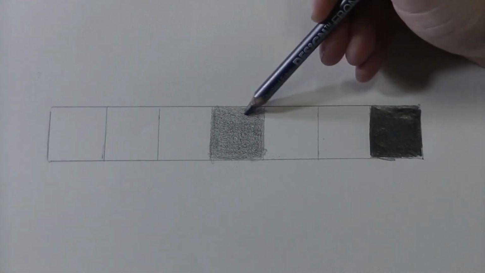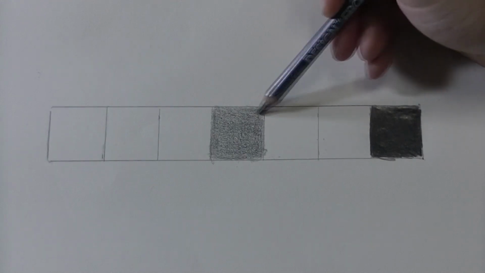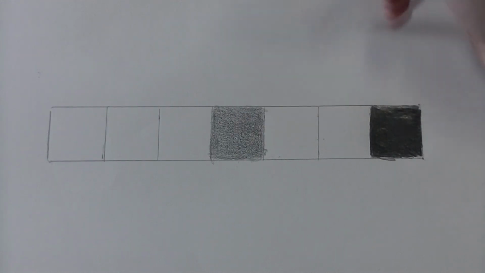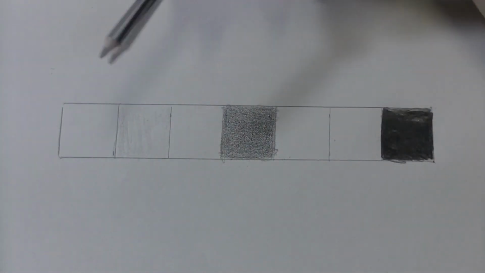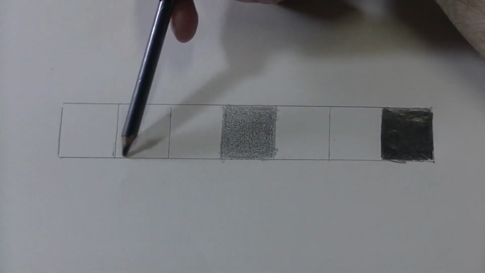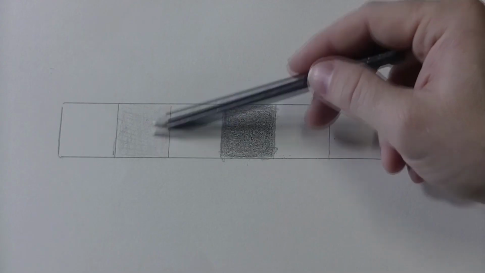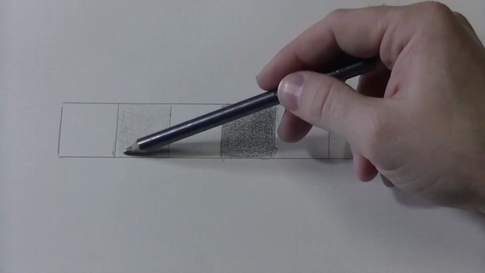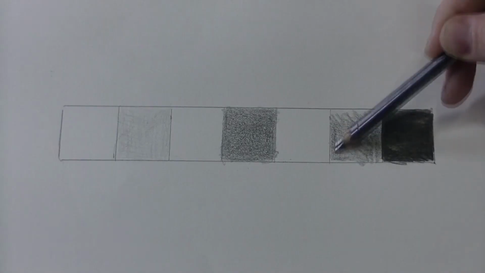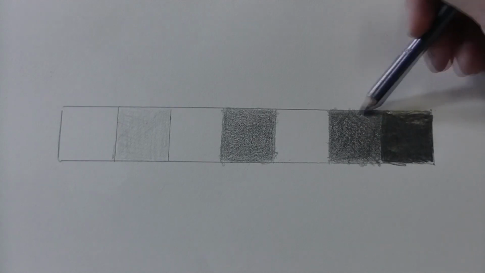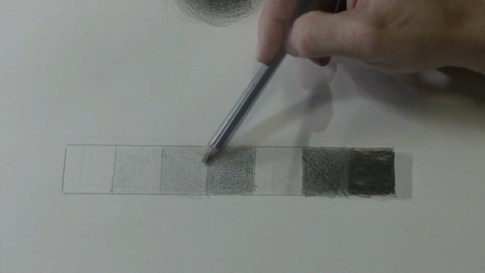Instead, the next step will be to lay in a middle gray tone in the middle square using the same technique. You can use the example on the video as a value reference, but don't try to get it perfect. You'll probably need to make adjustments to all the squares as you go along. Continue to add tones to both ends of the scale. In the second square, shade in a very light gray next to the white, and in the sixth square, shade in a very dark gray next to the black. Then fill in the steps between each of these tones and the middle gray.